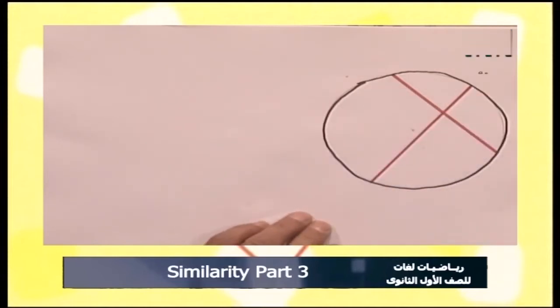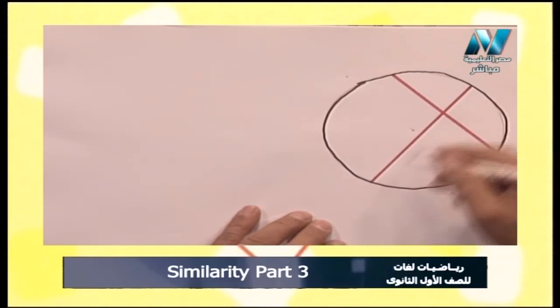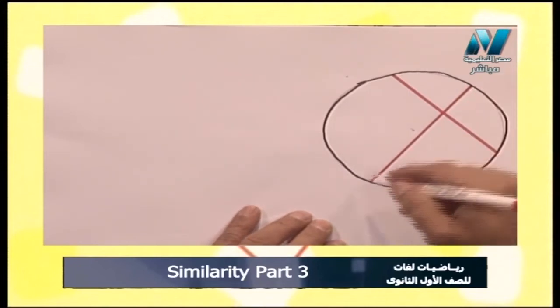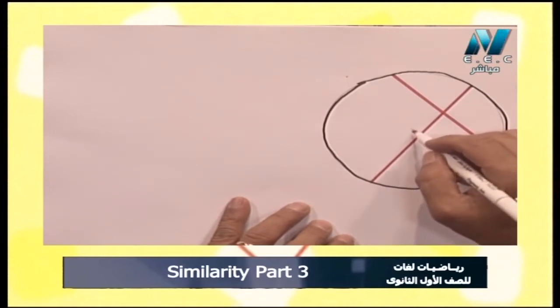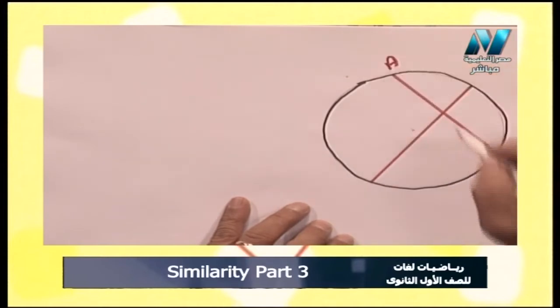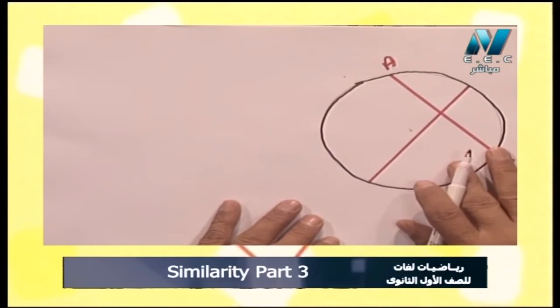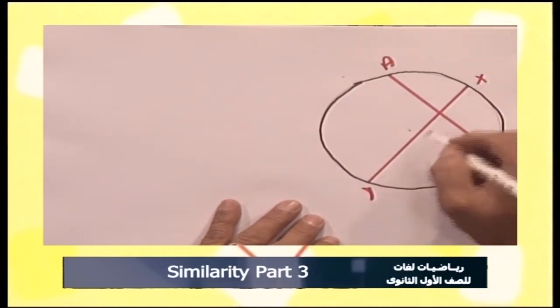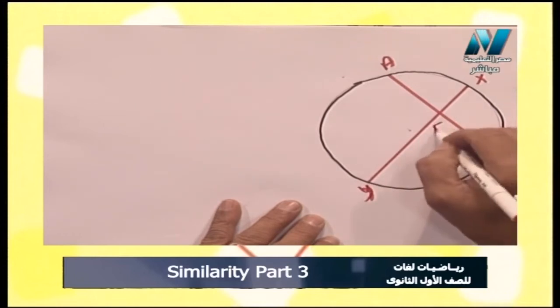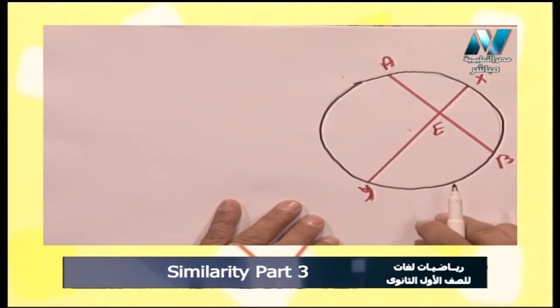We know that chords are any two line segments that meet two points on the circle. It is not necessary to pass through the center of the circle. So we have the first one equals AB here and XY, and we have here the intersection point, which is E.